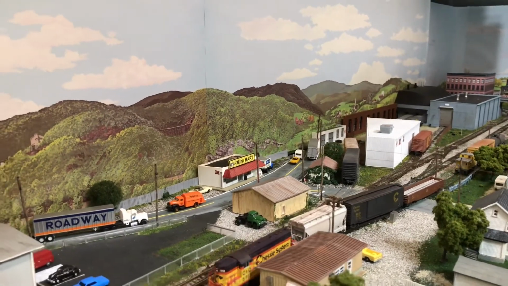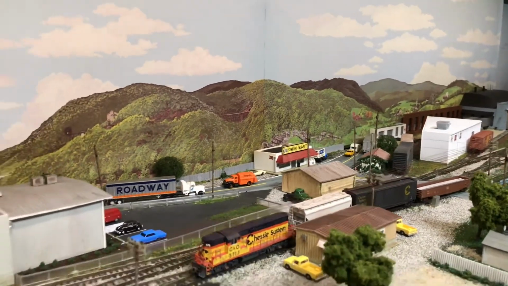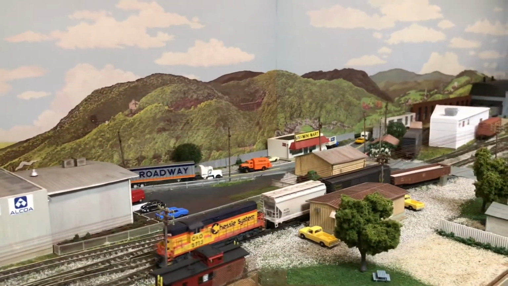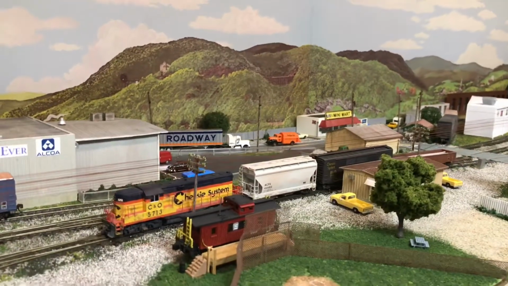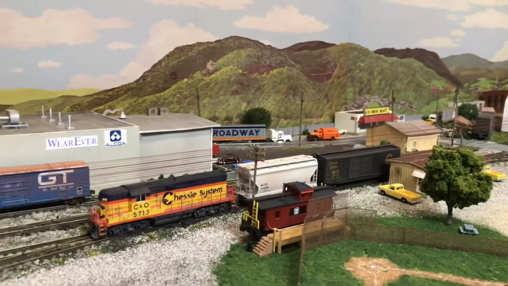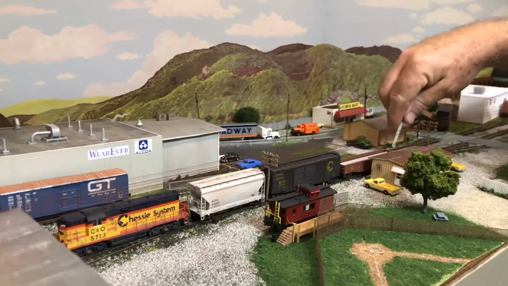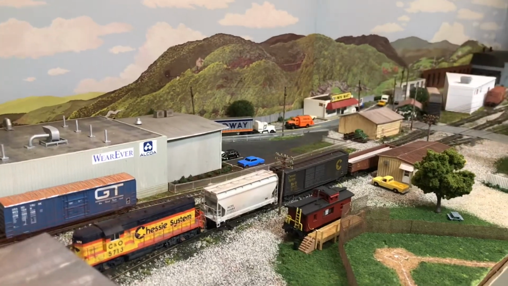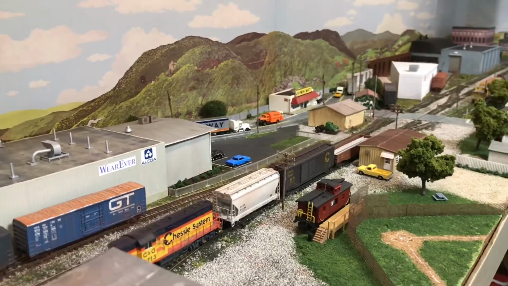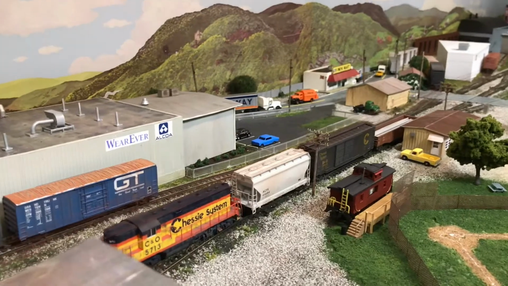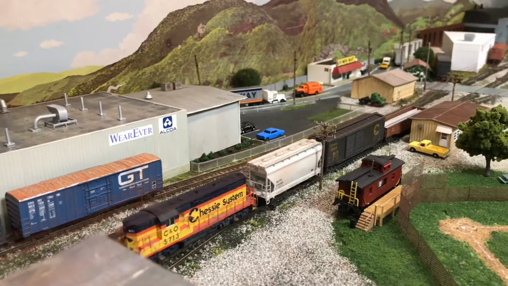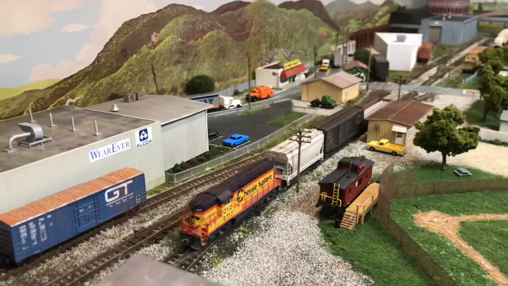I use the Ricks uncouplers. I like those really well. Some people just use little stick skewers or whatever, but I like the Ricks. I have better luck with them. This one actually broke, so that's why it's a little crooked. It was my own fault. I was prying something with it I shouldn't have been prying.